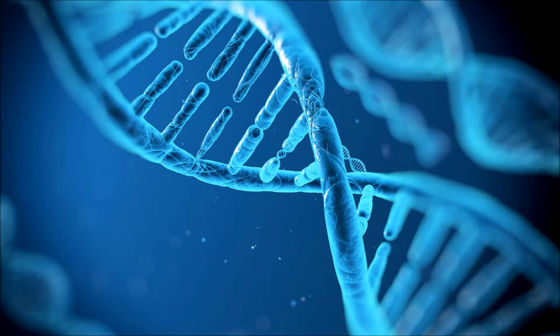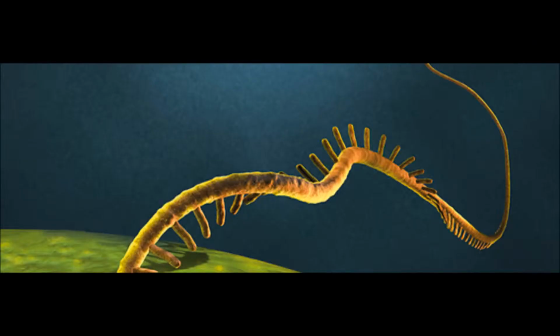Today, last time we were looking at DNA, how it works, what it's made up of, and what it actually does. Today we're going to be looking at RNA, which is the other nucleic acid, which I mentioned what nucleic acids were last time. They're one of the four main biological molecules.